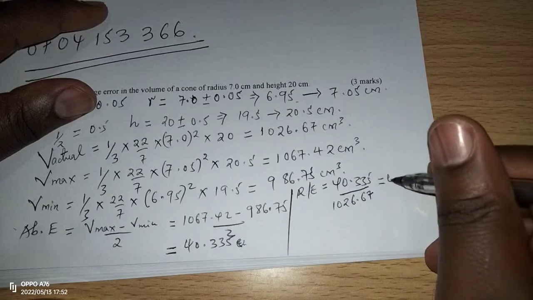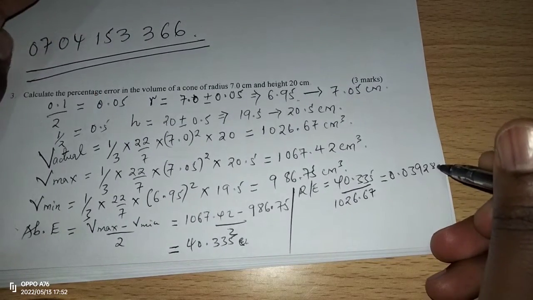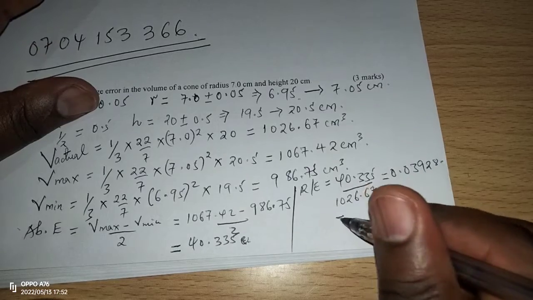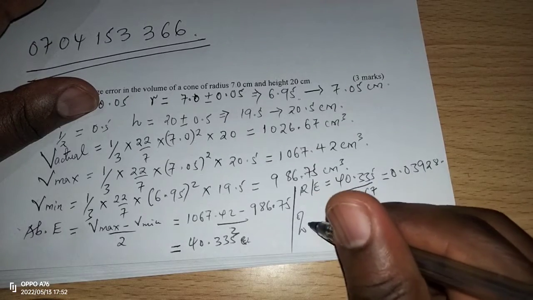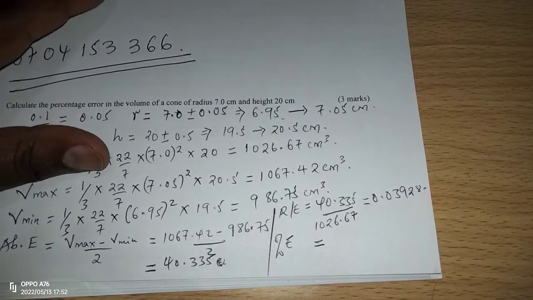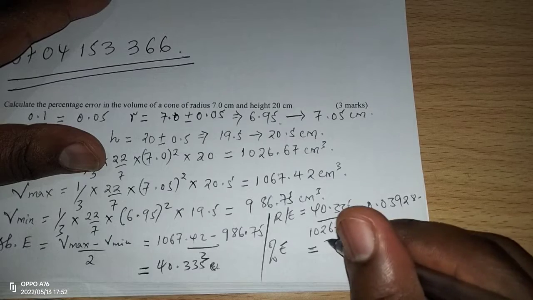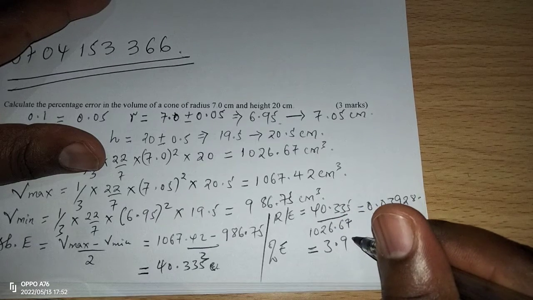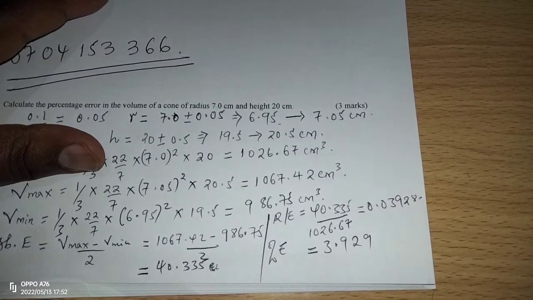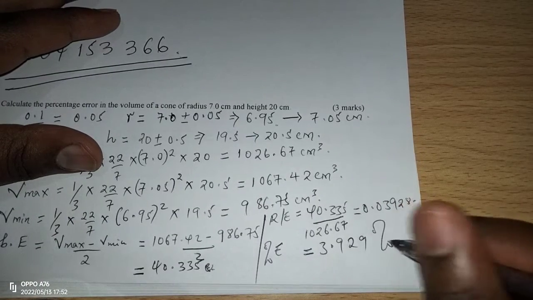This will give us 0.03928. Now we get what we call percentage error by multiplying relative error by 100. And this gives us 3.929, correct to 4 significant figures, percent.